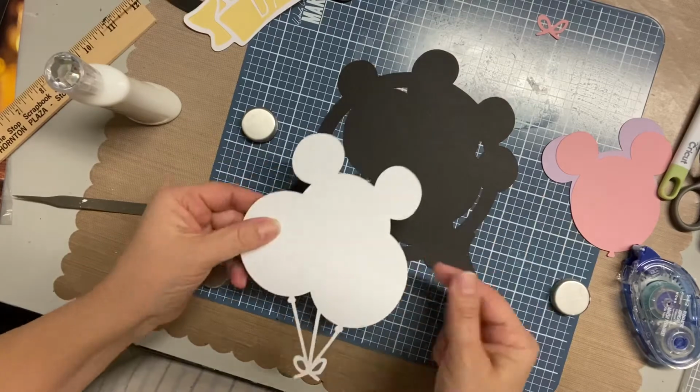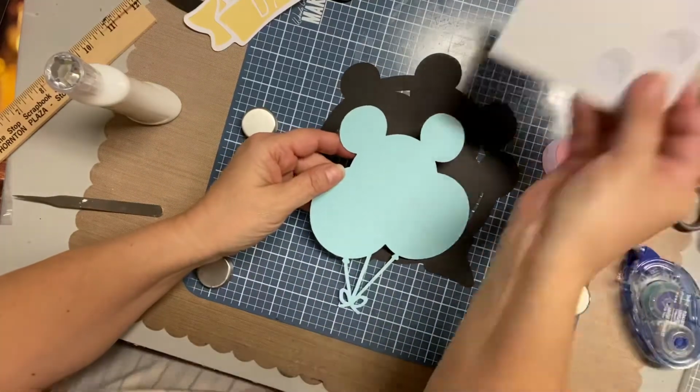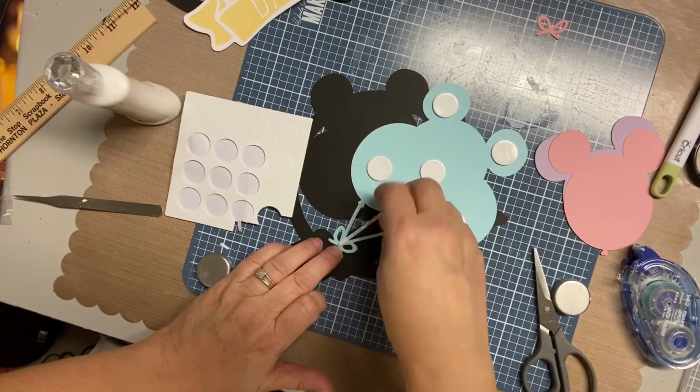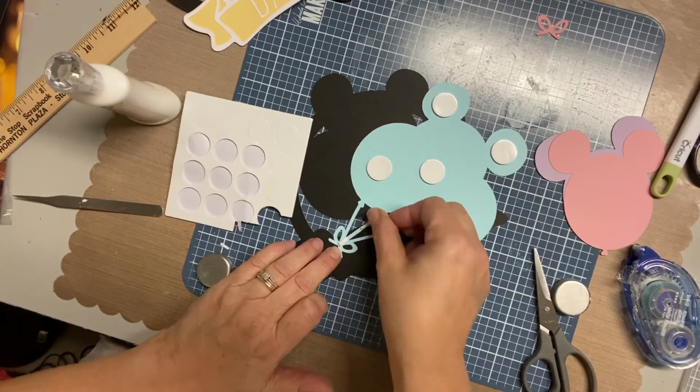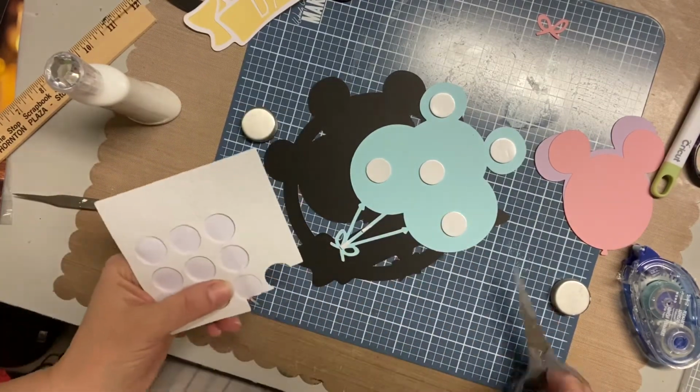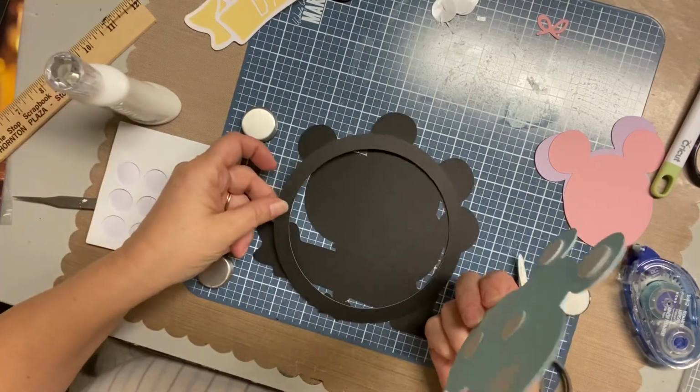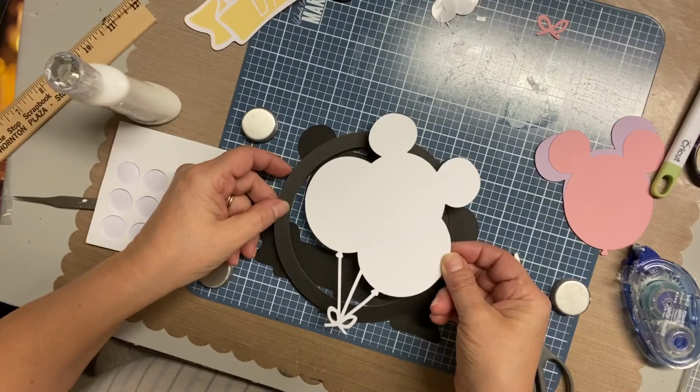And I'm using a lot of dimensional tape or adhesive on this project because I want it to have a lot of layers. I started to put that piece on, every time I look at that, it looks like a squirrel or something. I started to put that piece on, and then I realized, no, wait, I wanted to put that circle on.